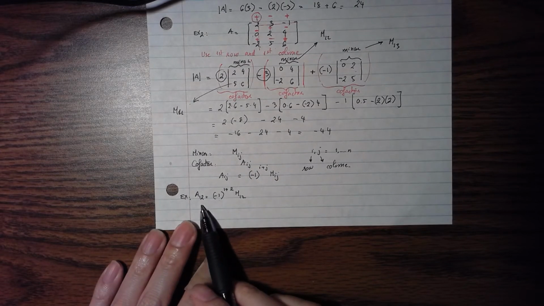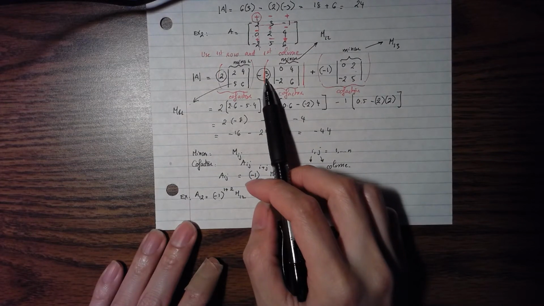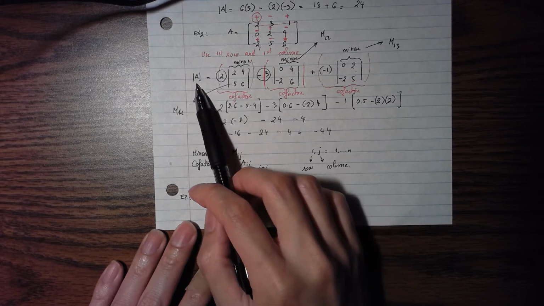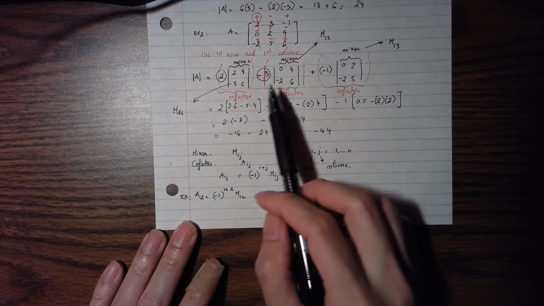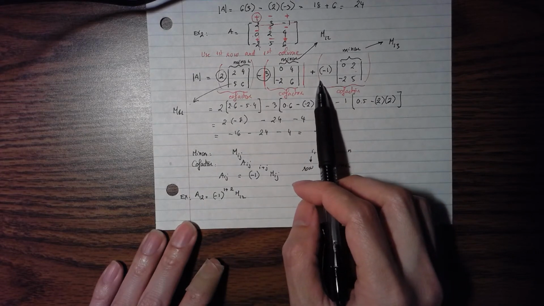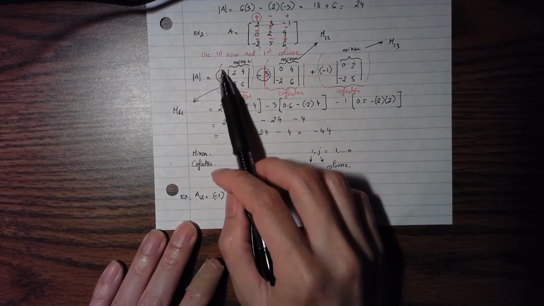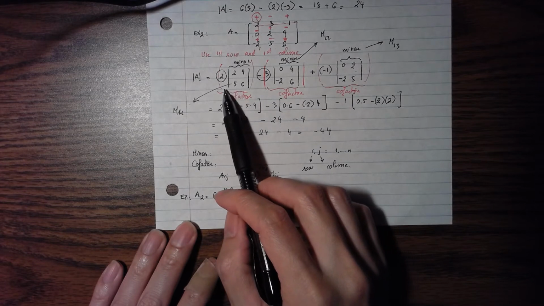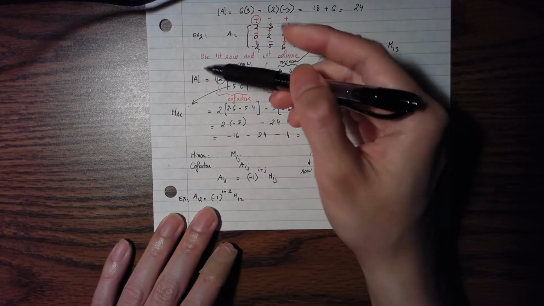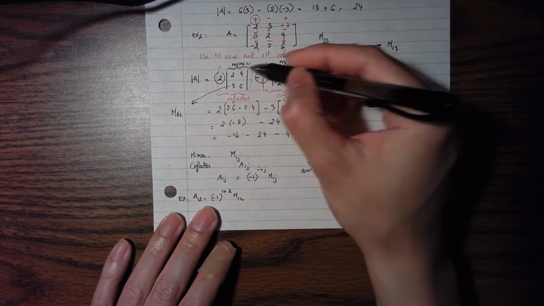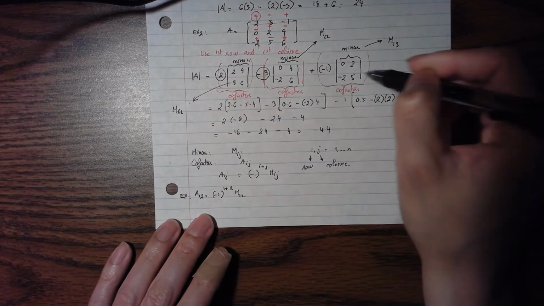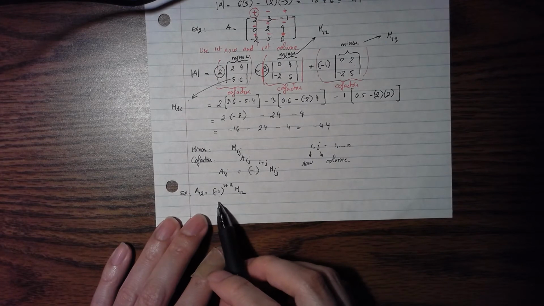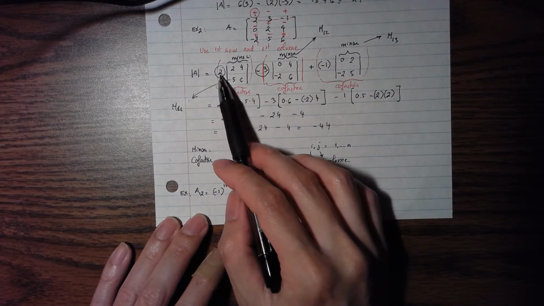the cofactor does not include the entry. Okay, but when you calculate the determinant, you have to include it. I know what I mean, but it's hard to put over here because when I calculate, I write out everything. Just remember that the cofactor does not include 3.